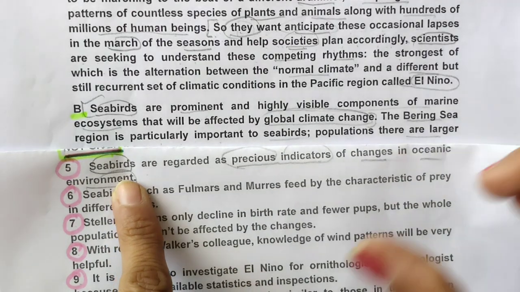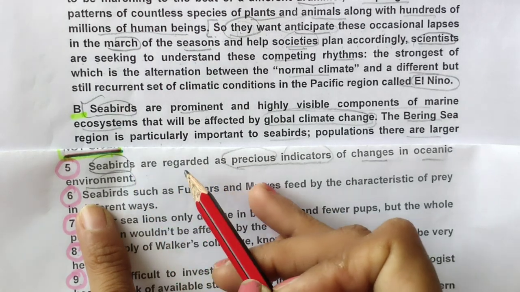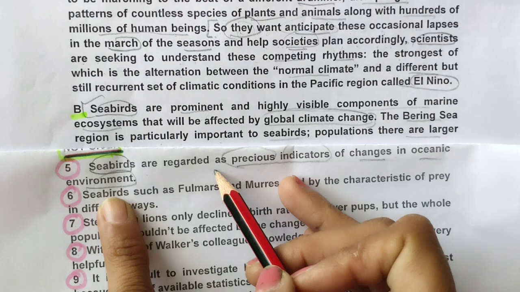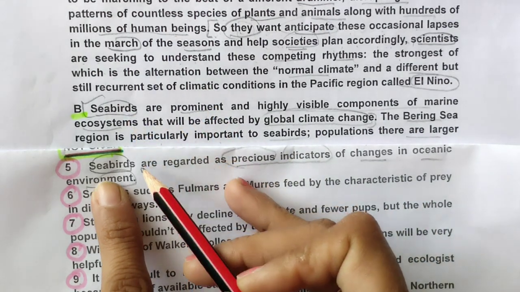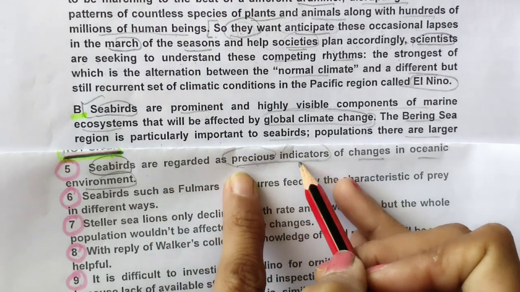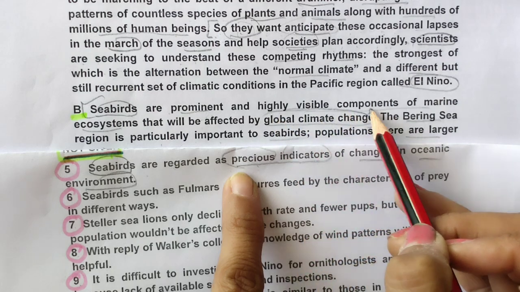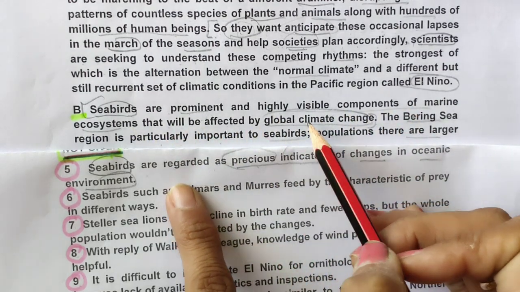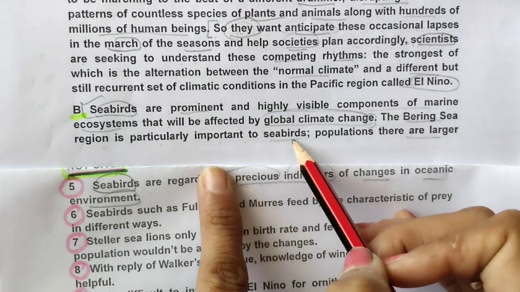So how to do true false not given now? Definitely try to understand its meaning, and the keywords. Those keywords will take us to the location. Here I can see in the second paragraph, seabirds are there. Here they are talking about: are regarded as precious indicator, are prominent and highly visible component of marine ecosystem that will be affected by global climate change. The Bering Sea region is particularly important to seabirds.